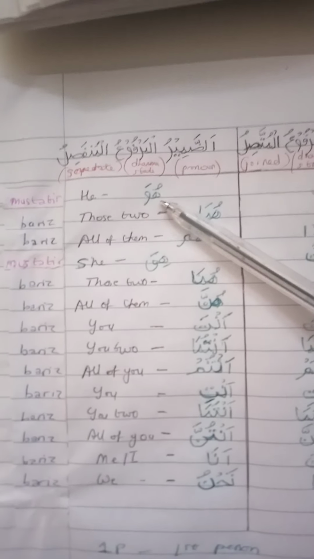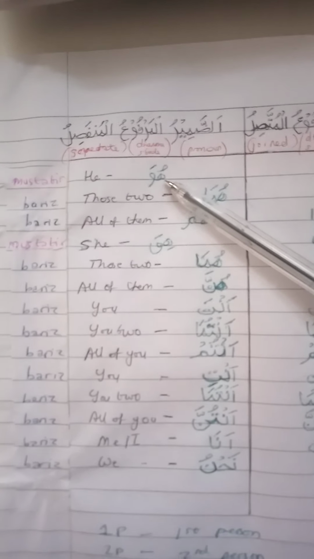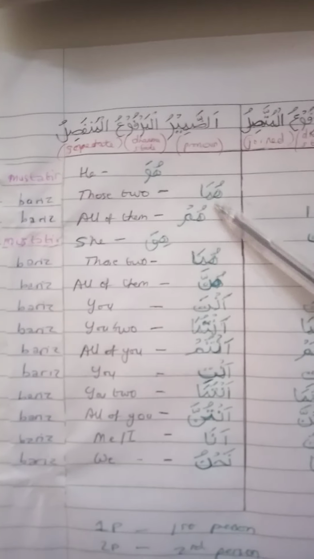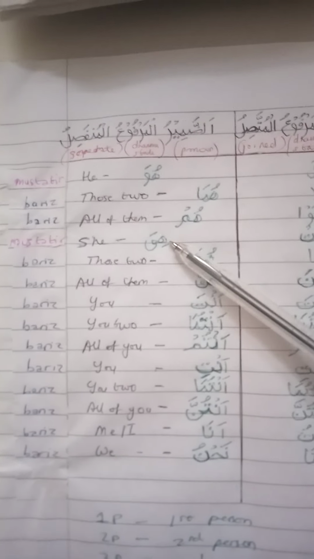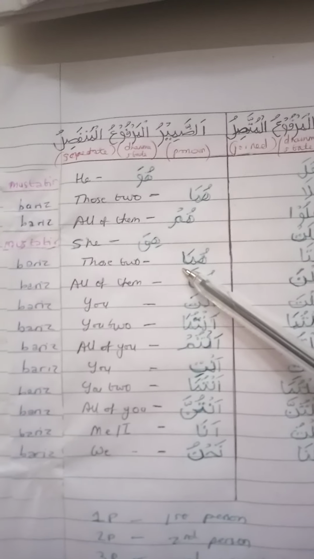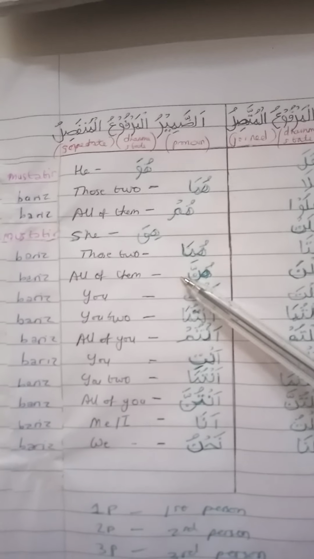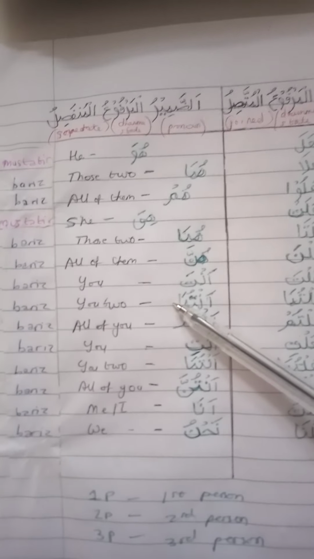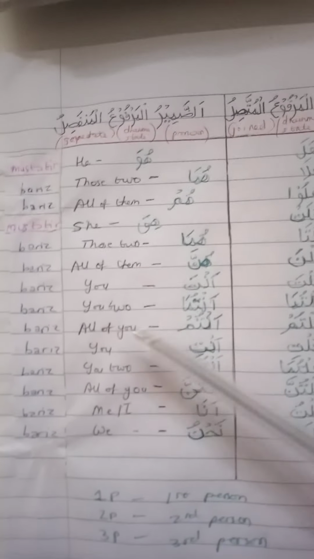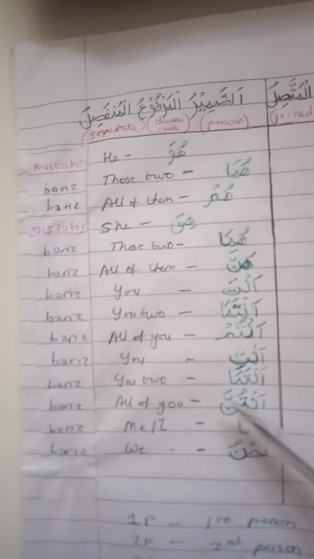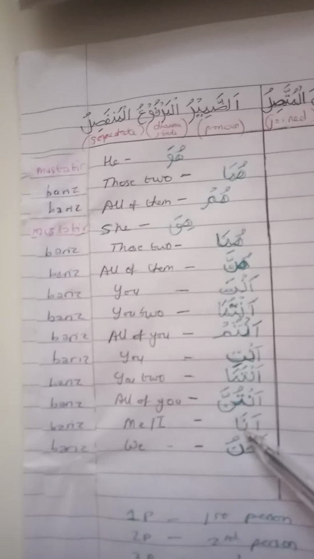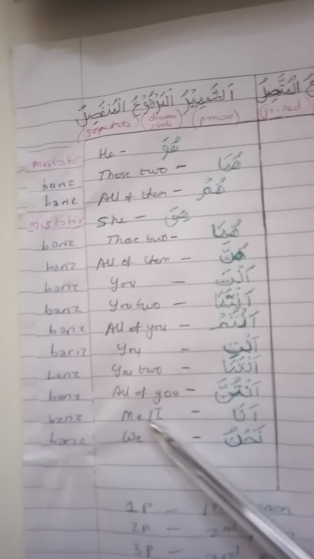So huwa, when it's separate, is referring to he. Huma refers to those two. Hum refers to all of them. Hiya refers to she. Huma refers to those two. Hunna refers to all of them. Anta refers to you. Antuma refers to you two. Antum refers to all of you. Anti refers to you. Antuma refers to you two. Antunna refers to all of you. Ana refers to I or me. And nahnu refers to we.